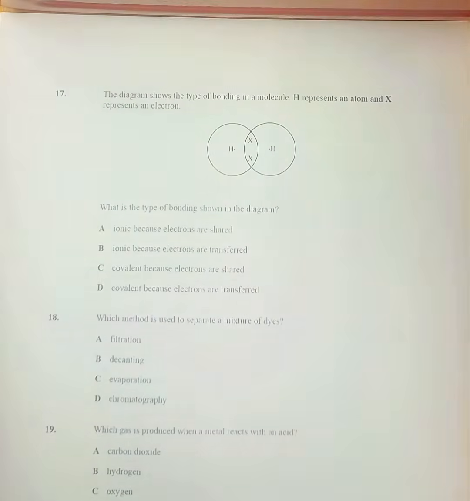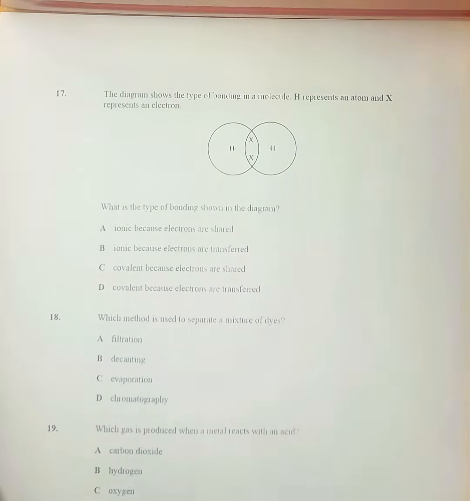The diagram shows the type of bonding in a molecule. H represents an atom and X represents an electron. What is the type of bonding showing in the diagram? The type of bonding that is shown in the diagram is covalent bonding because electrons are shared. We are going to select C as our answer.